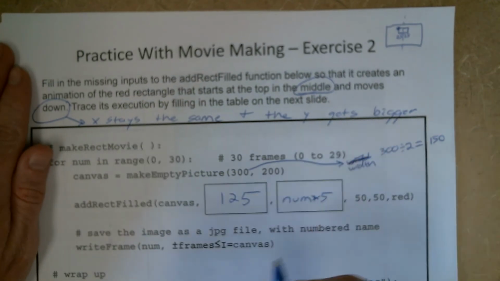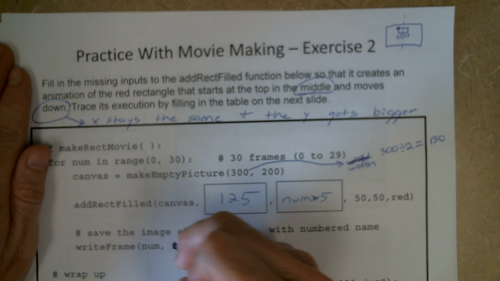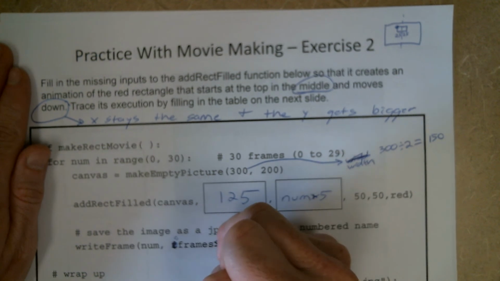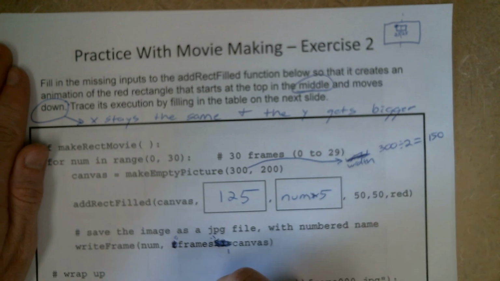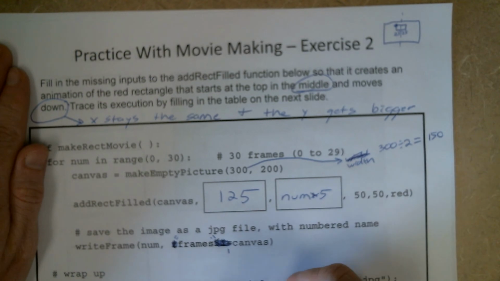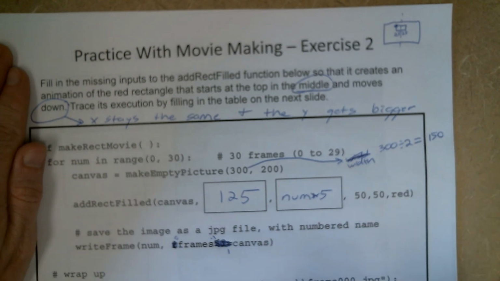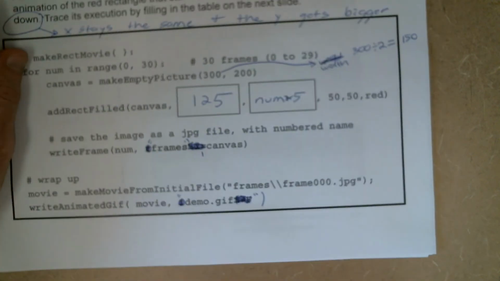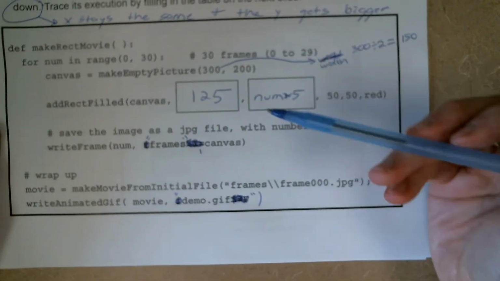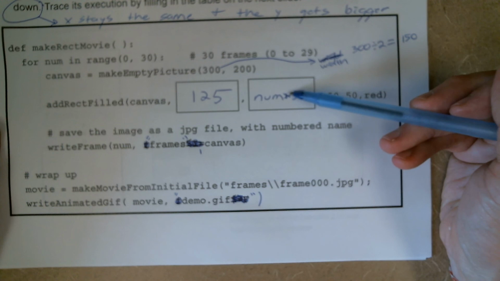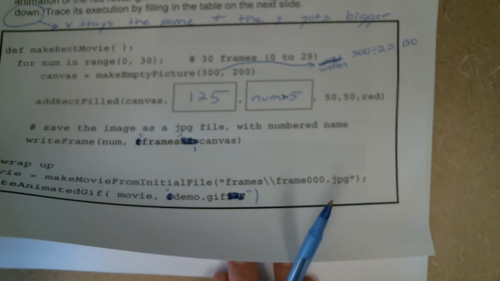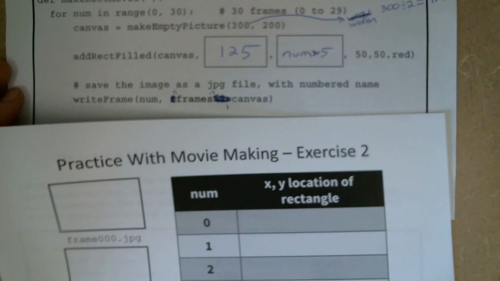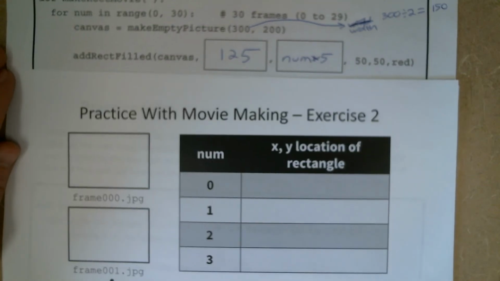And then it wouldn't be this video without fixing this stupid mistake that just is haunting my dreams. All right, and then we'll fix it down here as well. So again, this is us finding the center, and this is us allowing it to move down. And then if we're going to trace the execution, let's use our code and see what that actually gives us.